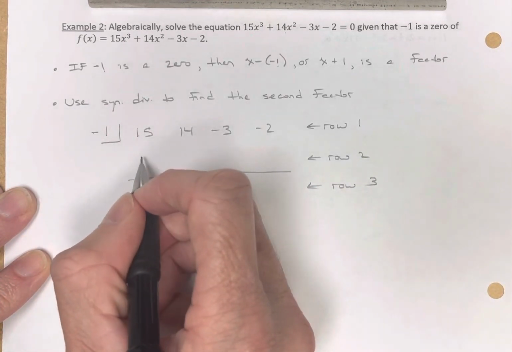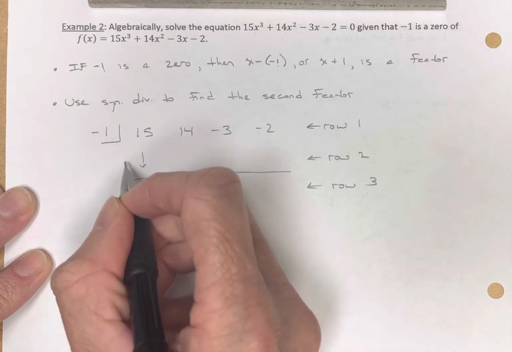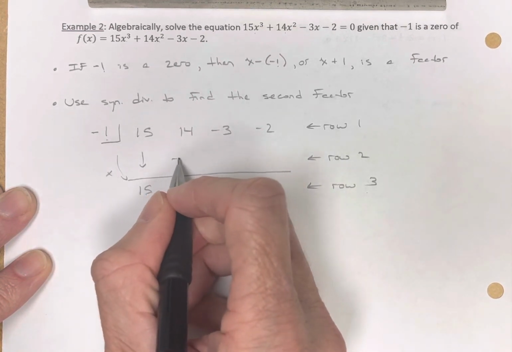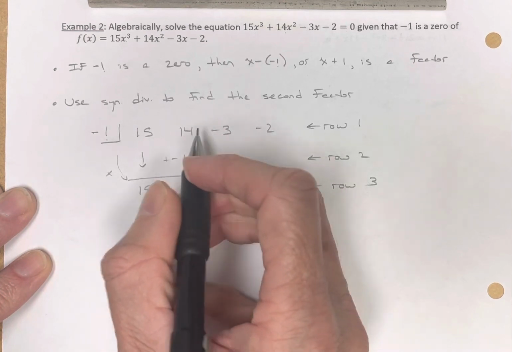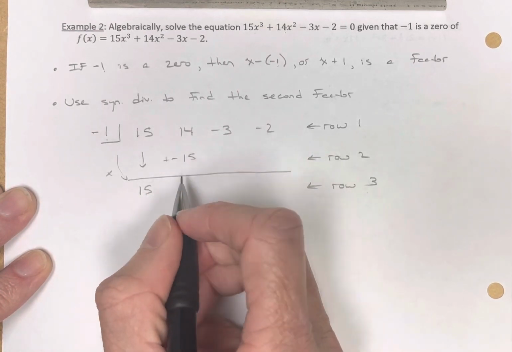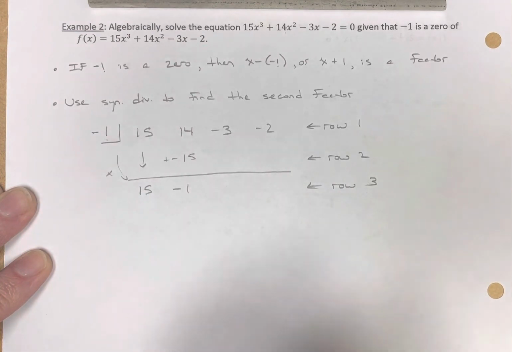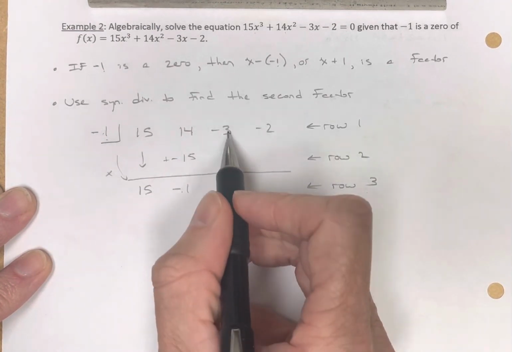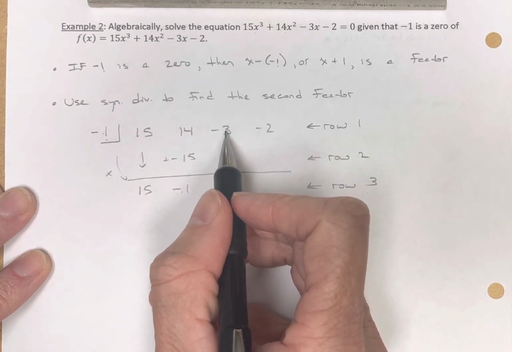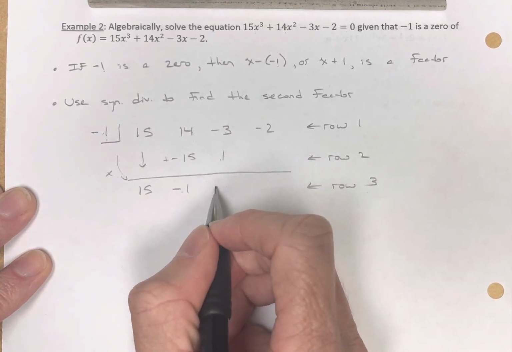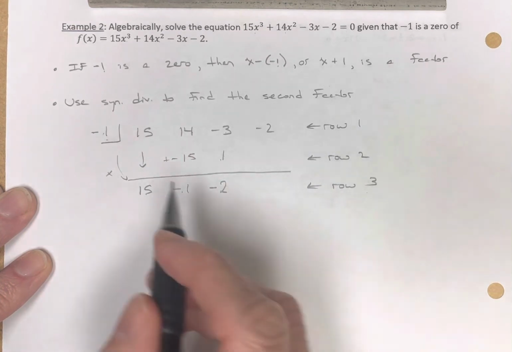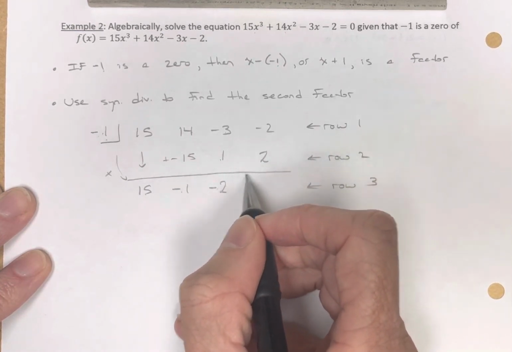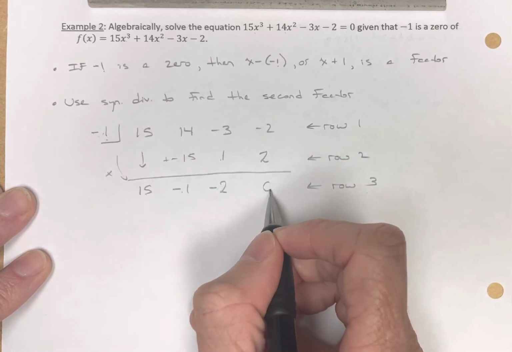Okay, and let's go. Pull the 15 down. I multiply: -1 times 15 is -15. Then I add: 14 plus -15 is -1. Repeat. -1 times -1 is +1. Write it in this column. -3 plus 1 is -2. Repeat. -1 times -2 is +2. Write it in the fourth column. Add, I get a 0.